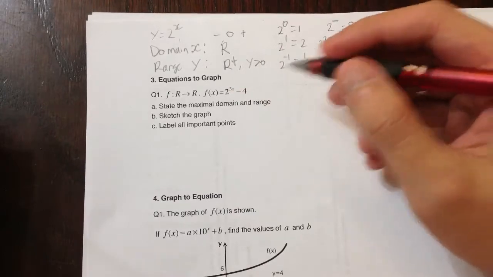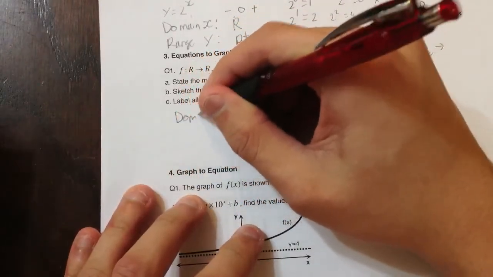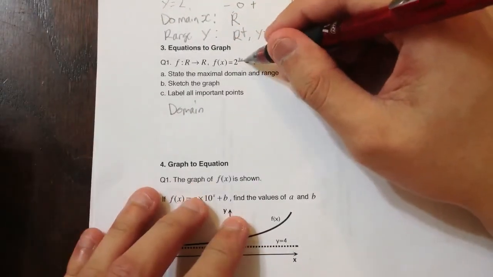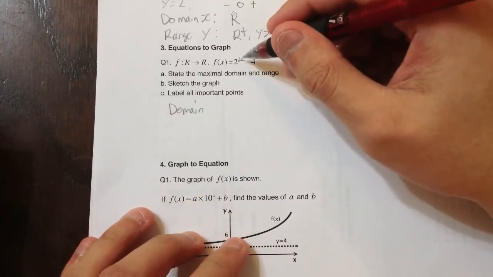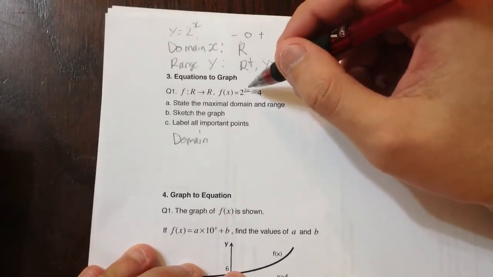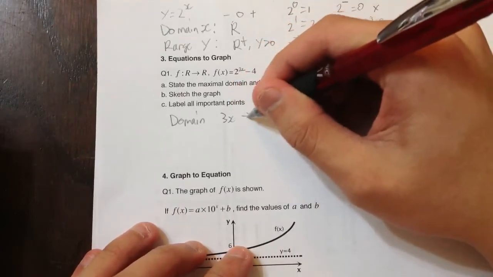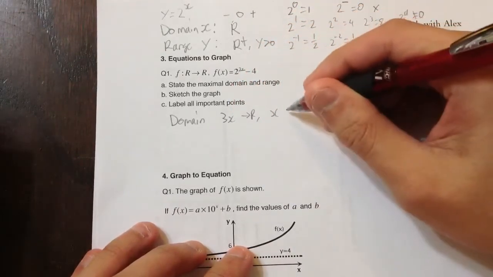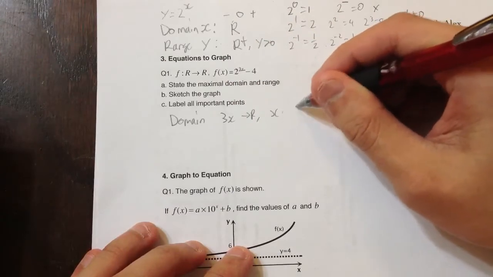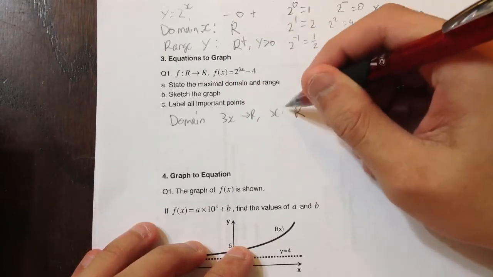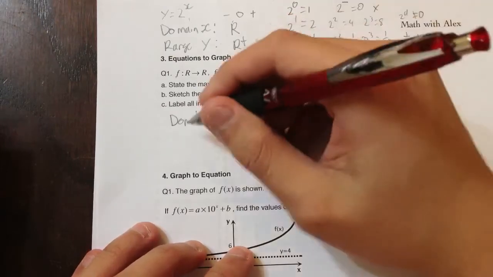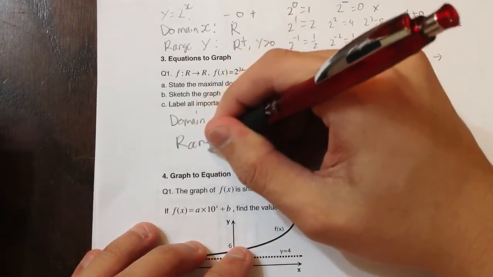Okay, so now that we know that, let's talk about the domain. I look at this, I know this number up there can be anything, because it can be positive, it can be 0, it can be negative. Therefore 3x can be anything. Therefore x is all real numbers. So the domain is all real numbers. How do I write that? Yeah.